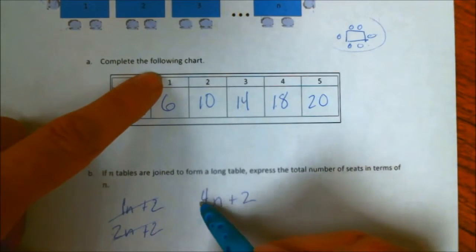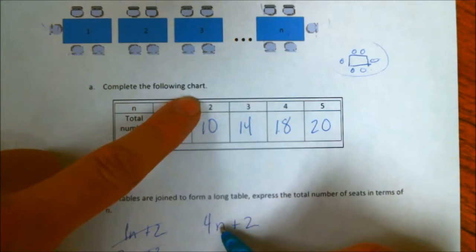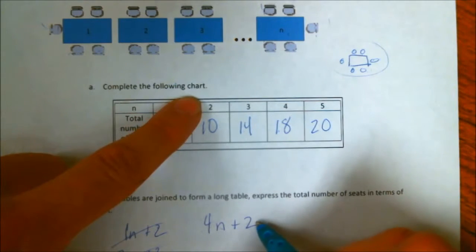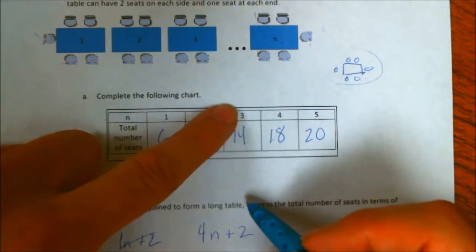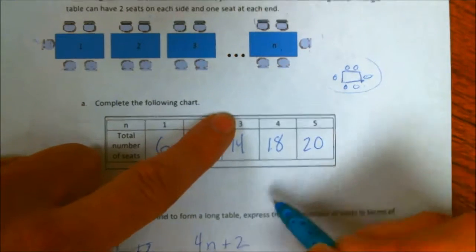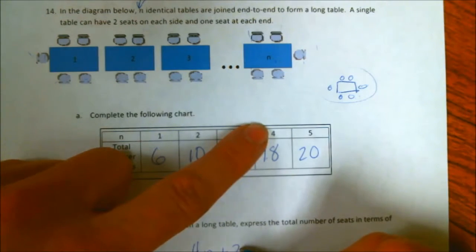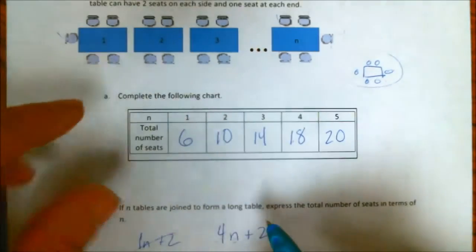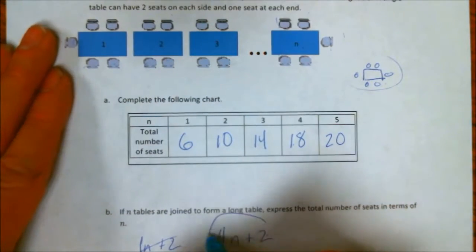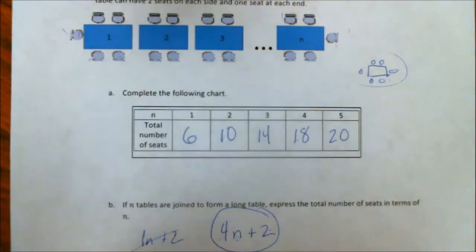So for 1 table, 4 times 1 plus 2 is 6. For 2 tables, 4 times 2 is 8 plus 2 is 10. For 3 tables, 4 times 3 is 12 plus 2 is 14. For 4 tables, 4 chairs times that 4 tables is 16 chairs plus 2 more is 18. That will describe how many chairs I have no matter how many tables I'm working with.